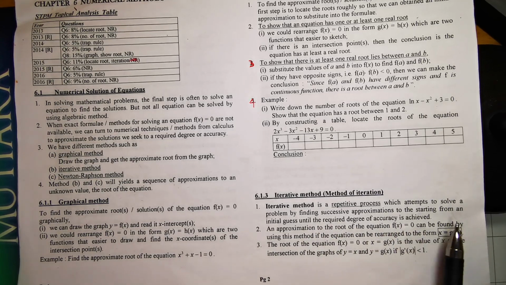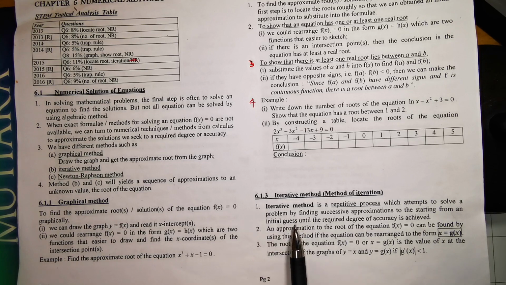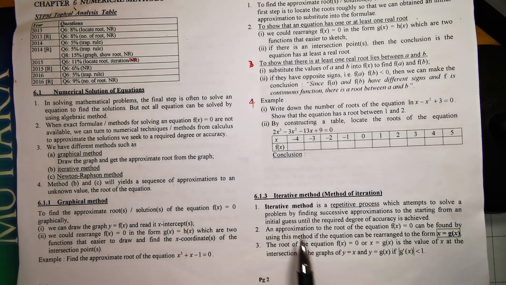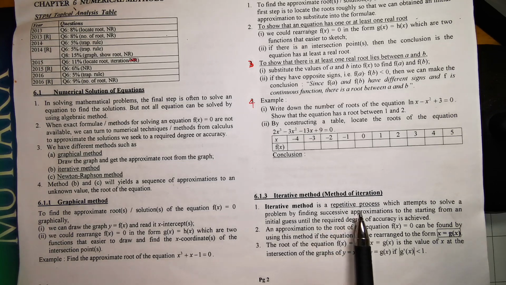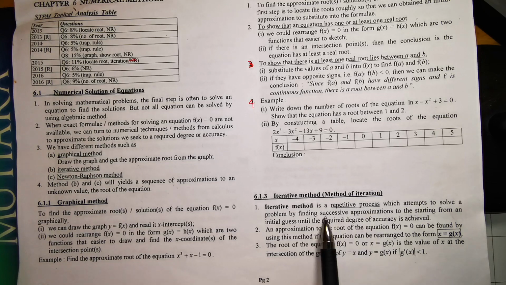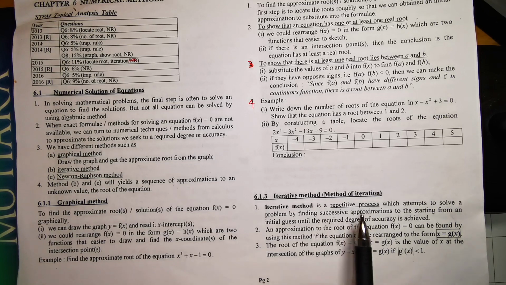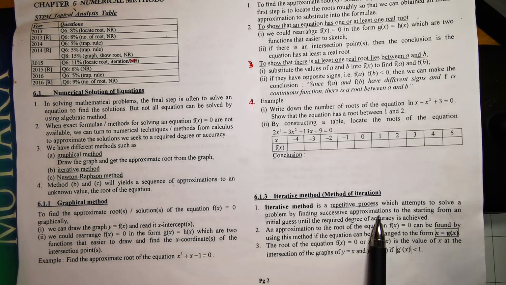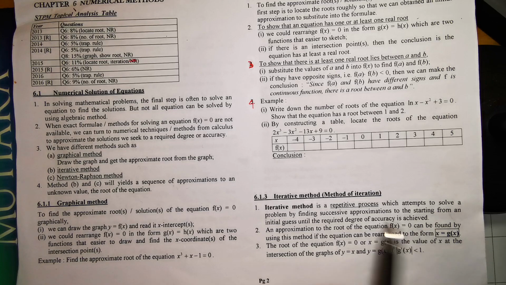It means that we will start from one initial value of x that we guess is very close to the root. Then by using the same formula, we repeat the same calculation so that we will get a series of values of x which is closer and closer to the actual root. So this is the meaning of this sentence.